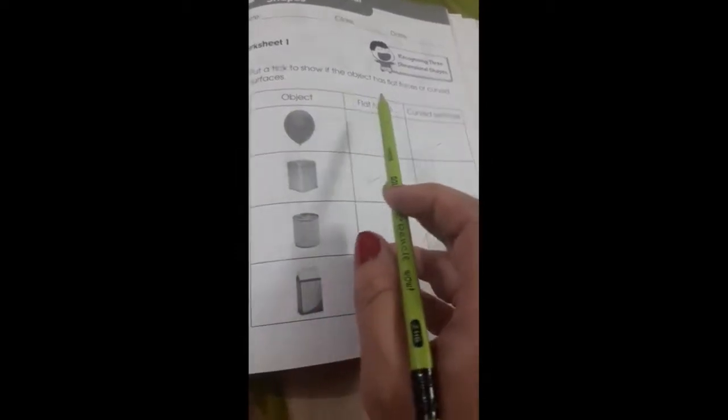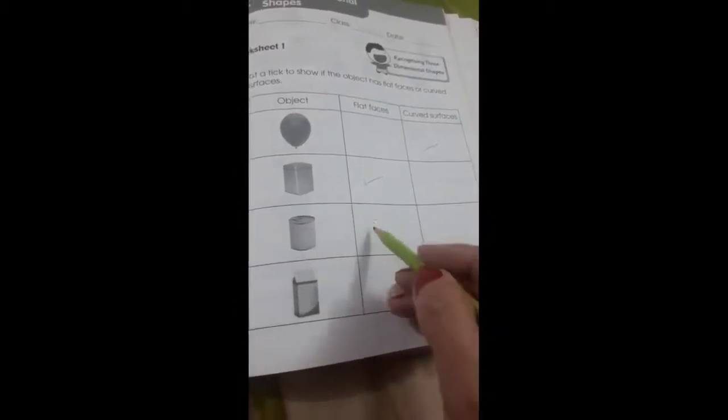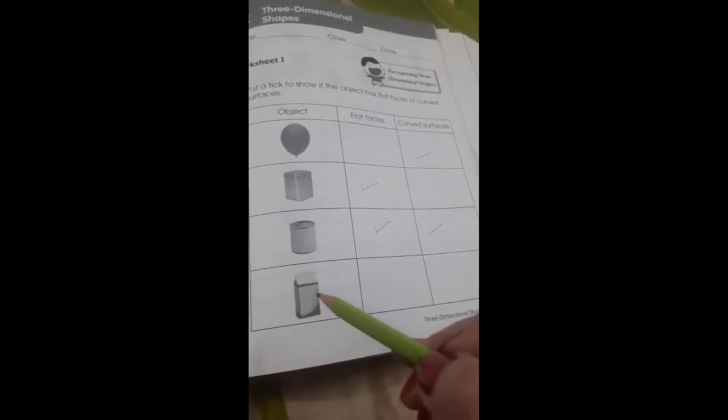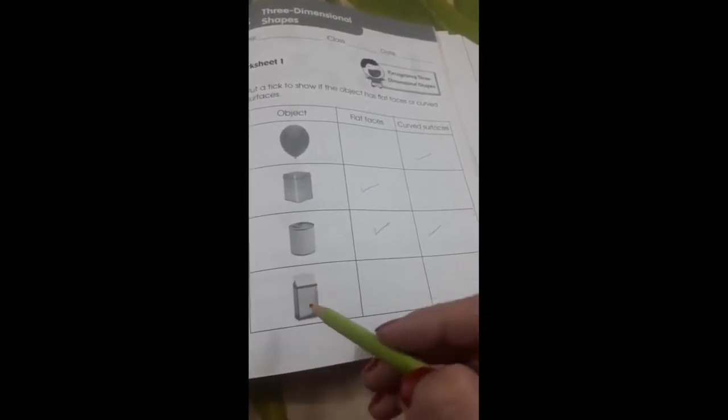Again, it's a cylindrical shape. It has both flat surface and curved surface. Put a tick if the object has flat surface or curved surface. So we can see cylinder has both shapes. Now again, I think it's a Tetra Pak shape. So it has flat surface. You're going to tick over here.